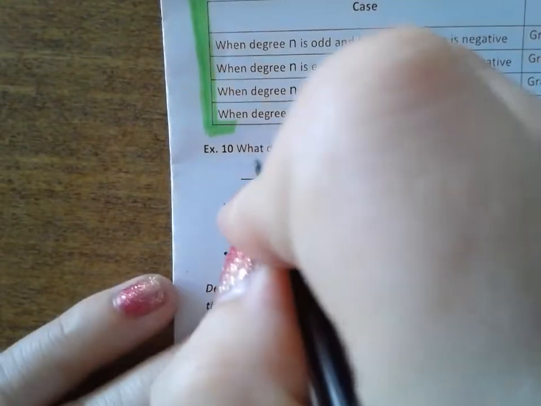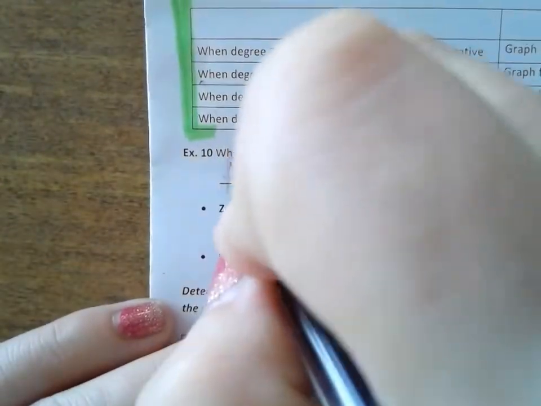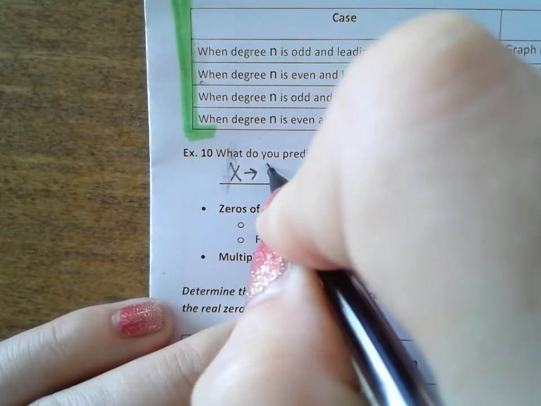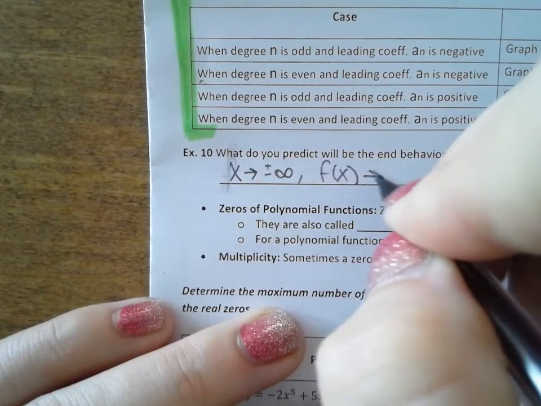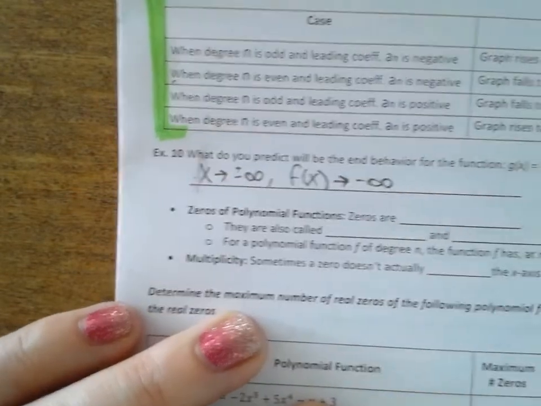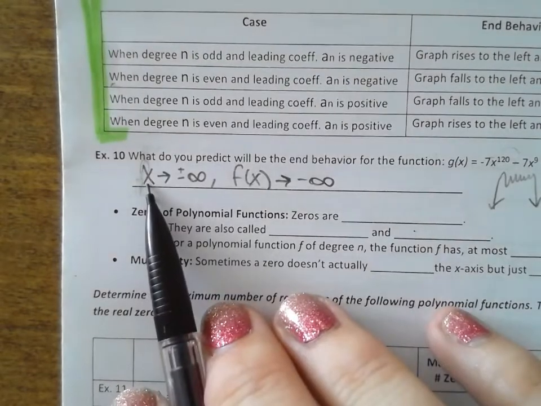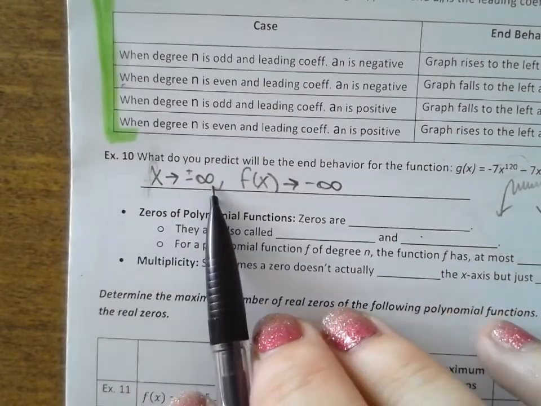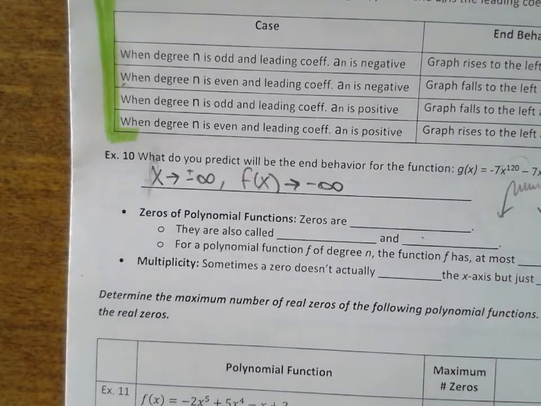So as x approaches positive or negative infinity, f of x approaches negative infinity. It doesn't matter which direction we're going. As x goes way far out to the left, as it goes way far out to the right, they're both going in the same direction. In English, both sides are going down. It's going down for real.